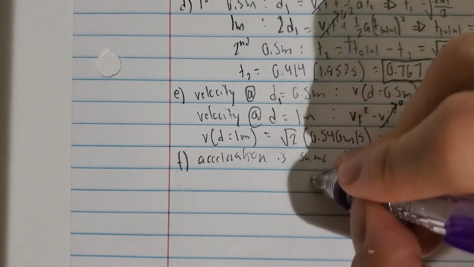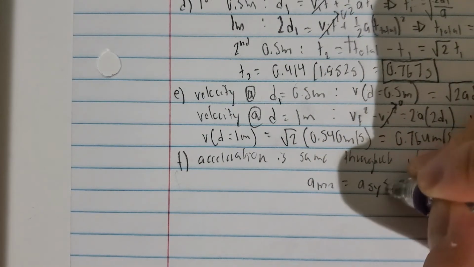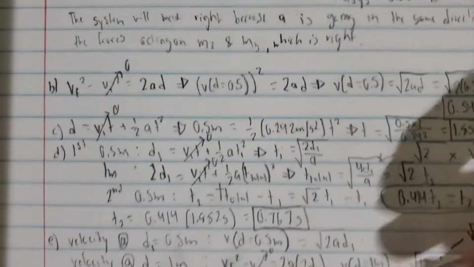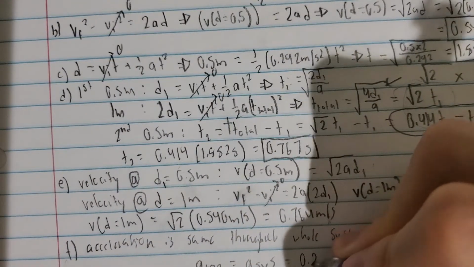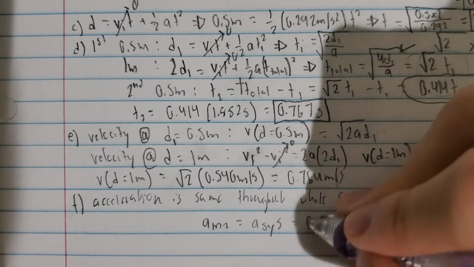So the acceleration of m2 is equal to the acceleration of the system, which is 0.292 meters per second squared. All right.